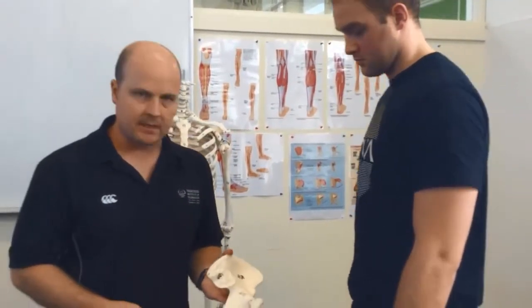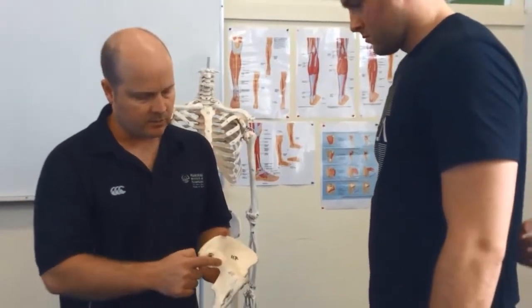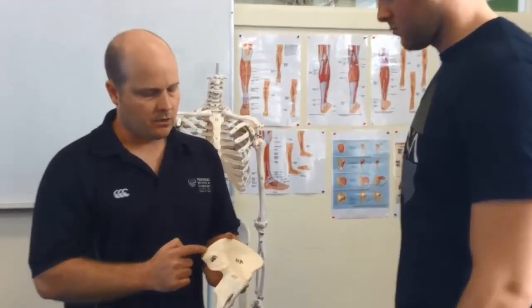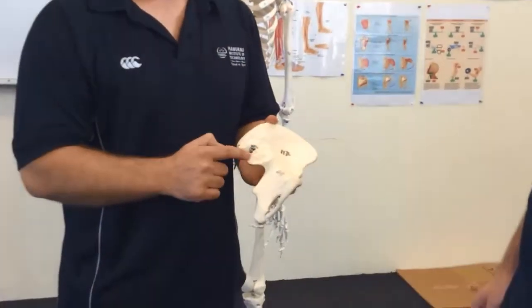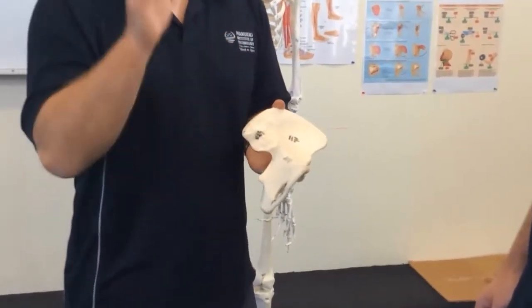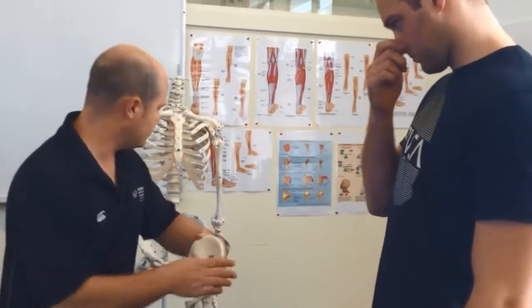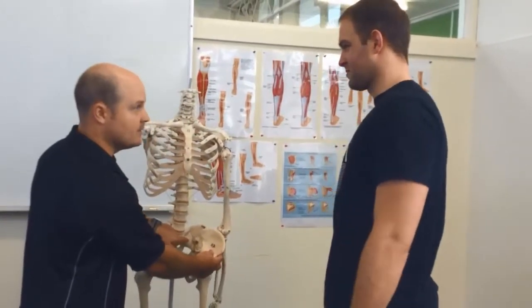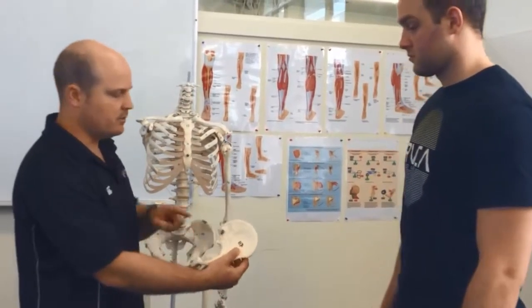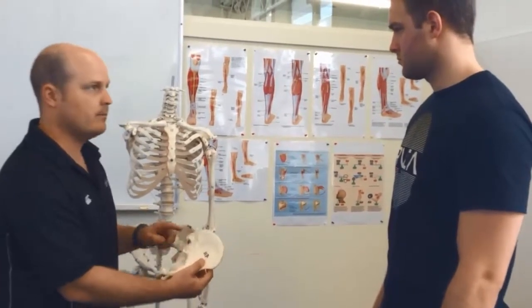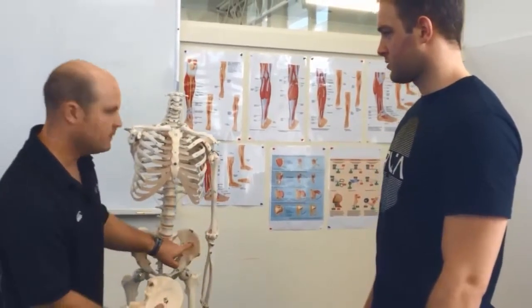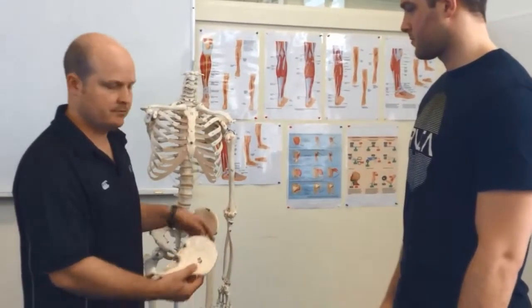Okay. So medially, we've got this thing here which is shaped like an ear. When you're watching and listening to your AV, what's the A sound? Audio. So this is an ear, so that's audio. So auricular surface. This is our auricular surface. And what does the auricular surface articulate with? Sacrum. Good. So what joint is formed between the auricular surface and the sacrum? Sacroiliac joint. Good.